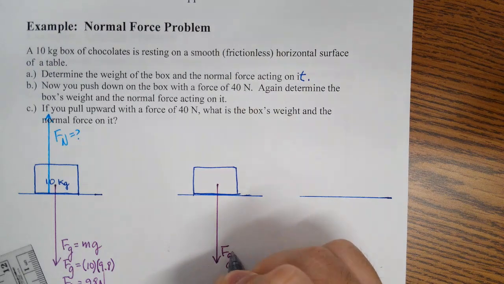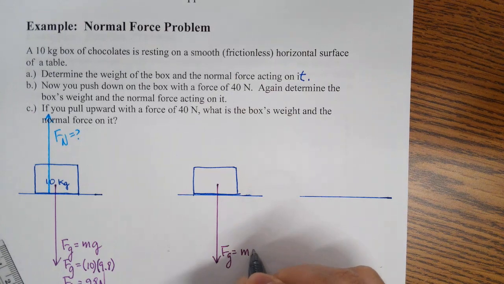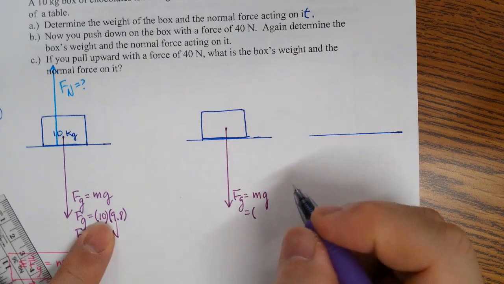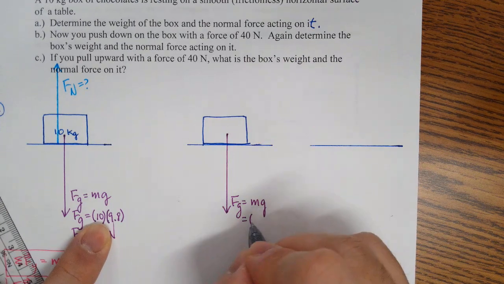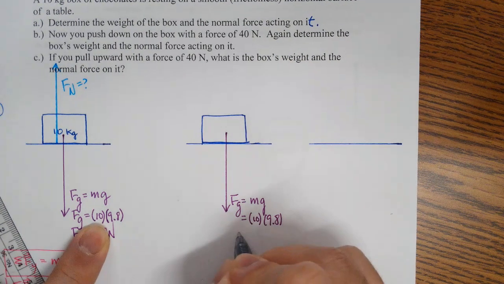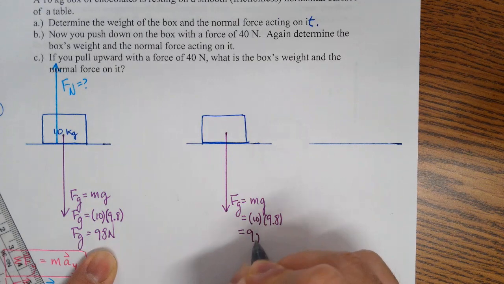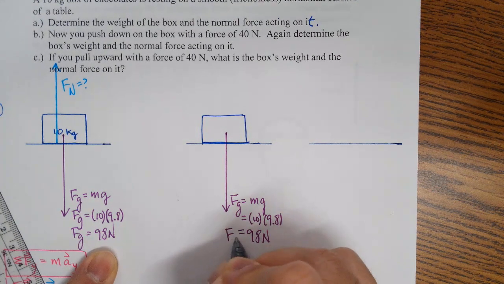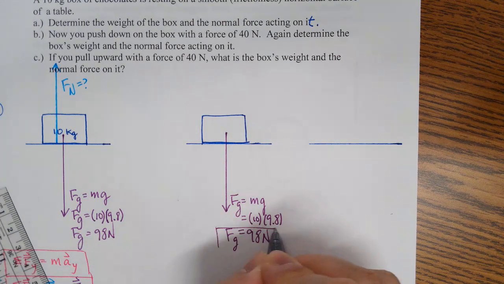So the weight of this box of chocolate will not change because Earth's gravitational pull will not change. The mass doesn't change. So it's still going to be 10 times 9.8, or just 98 newtons for my Fg. Okay?